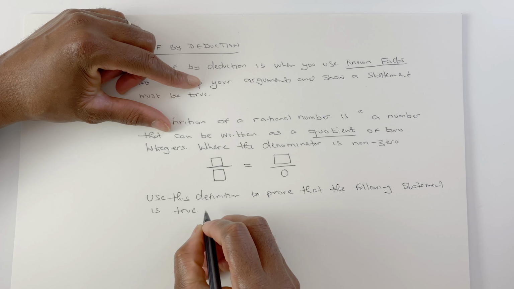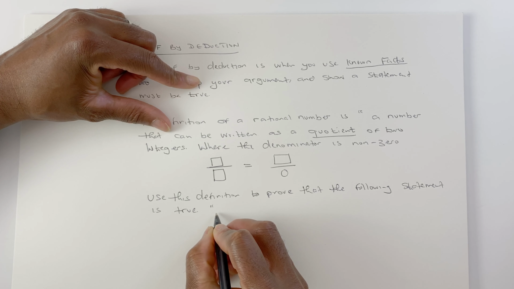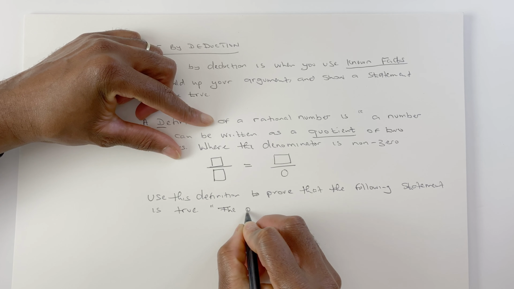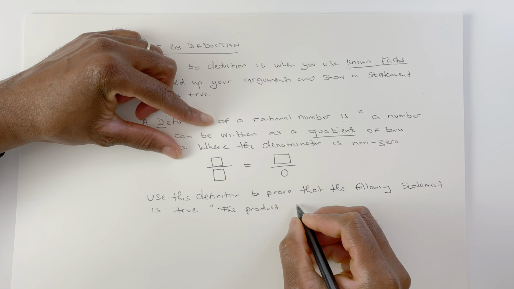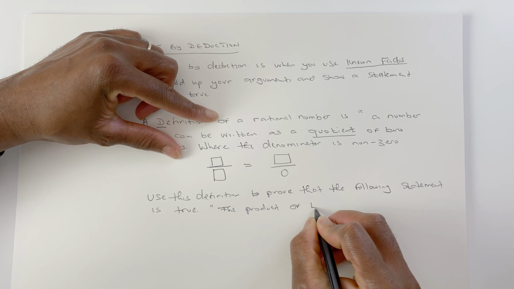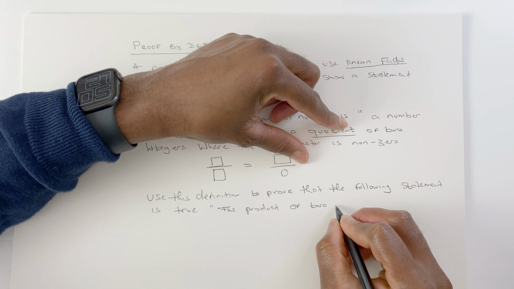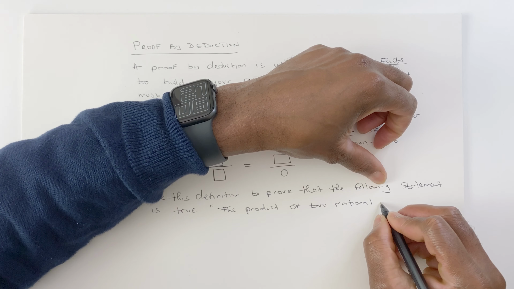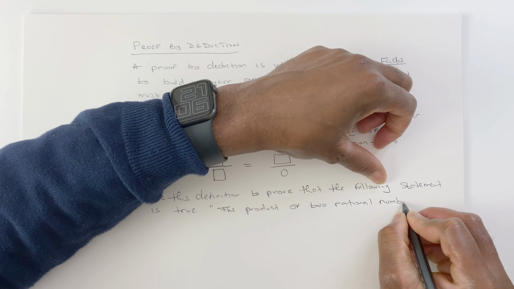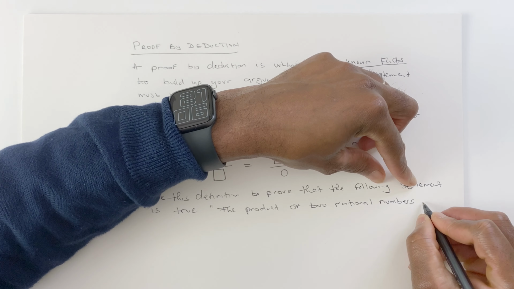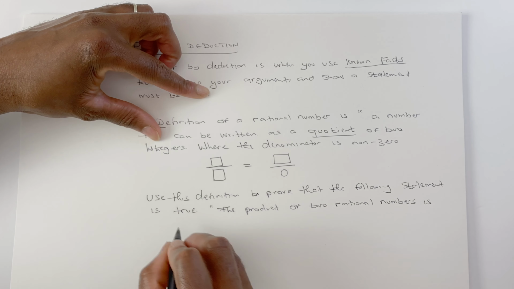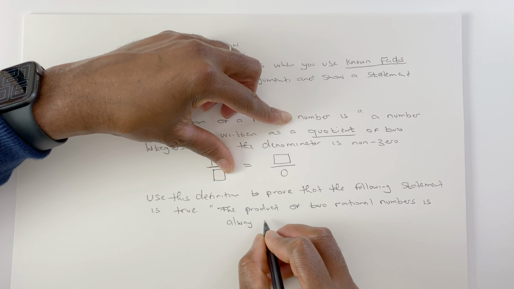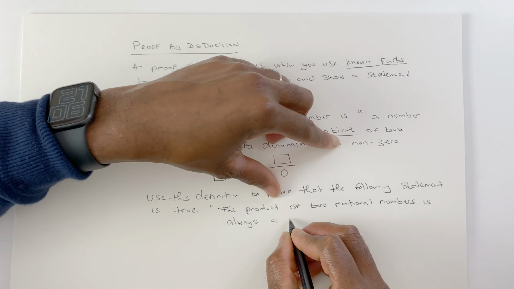And what is the statement? So this is the statement here. So we say that the product of two rational numbers is always a rational number.